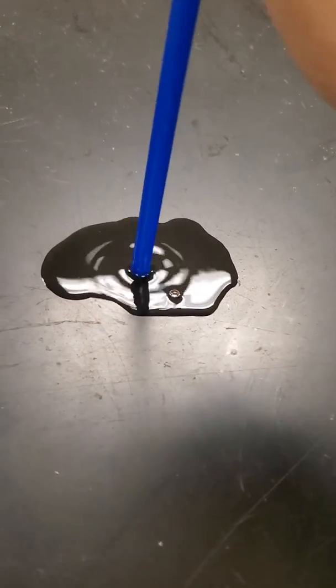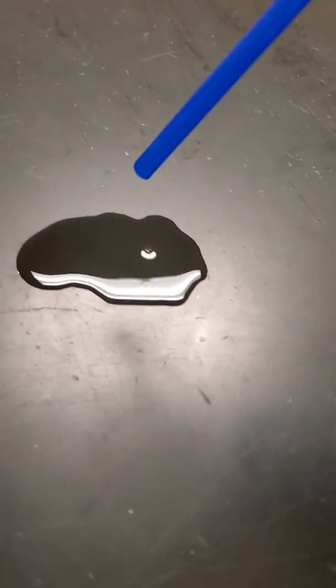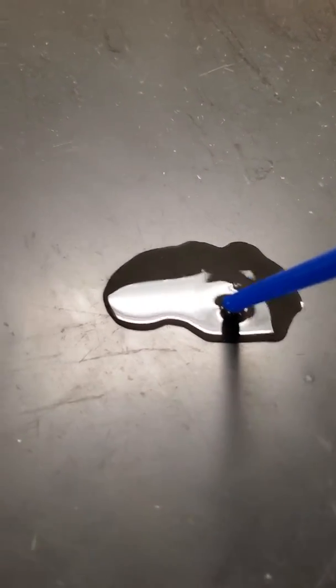Okay, here is the solution on the table. I'm going to dip it so that I have a bubble. All right, let's try and do this and record at the same time.